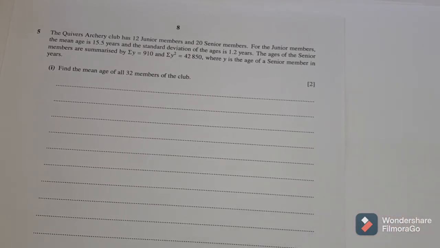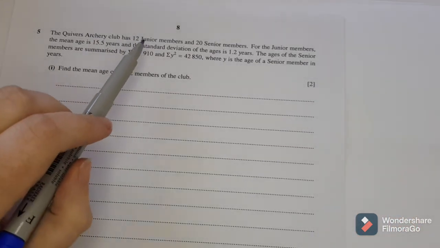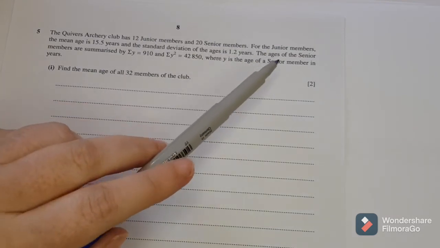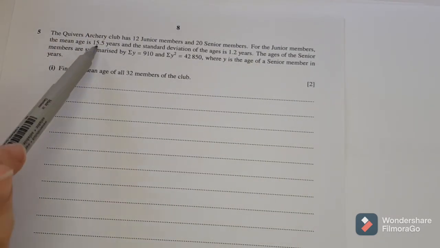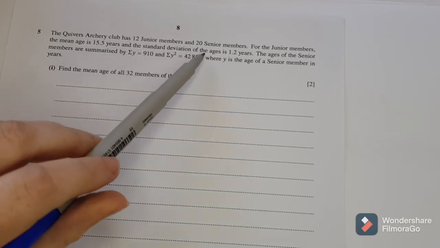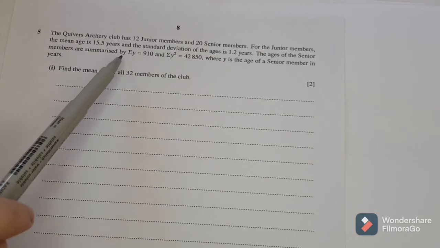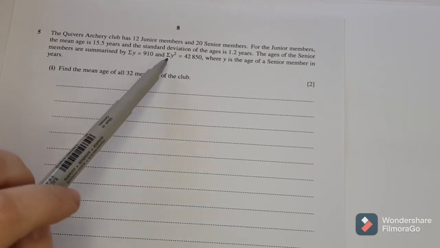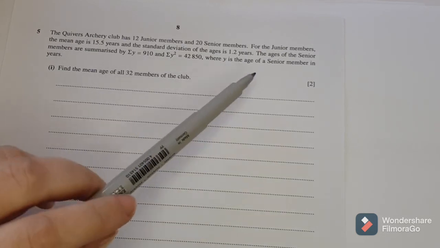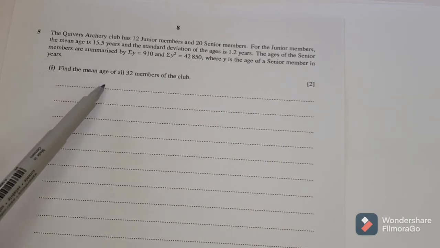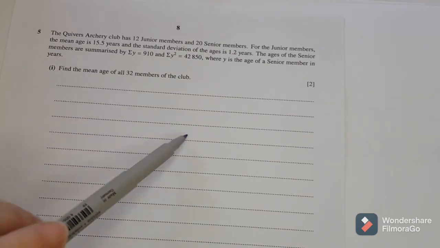So here, I have been given the information that I have 12 junior members and 20 senior members. For the junior members, we've got a mean of 15.5 and a standard deviation of 1.2, and the ages of the senior members are summarized as sum of y and sum of y squared, where y is the age of the senior members. Now I need to find the mean age of all 32 members.